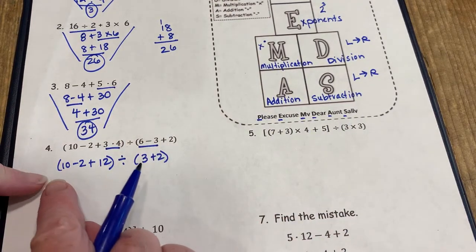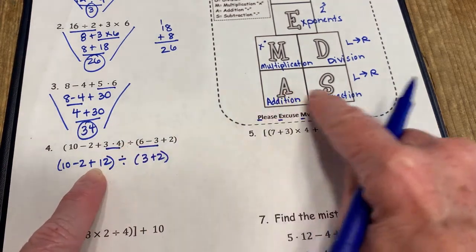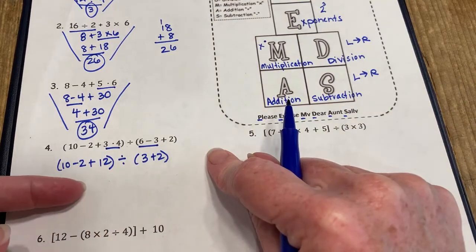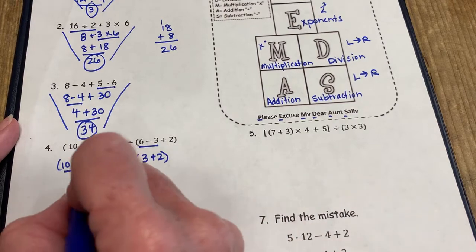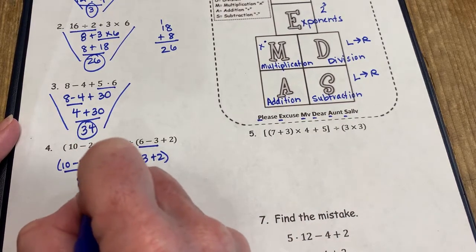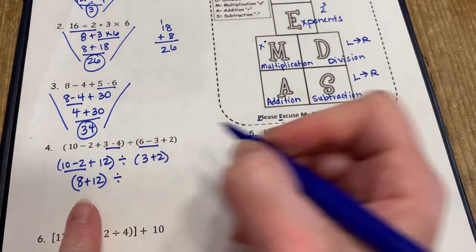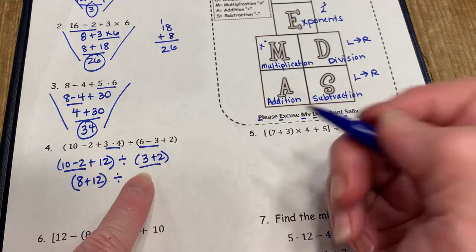All right, if I go back to my first set of parentheses, all that's left is subtracting and adding. That's down here, but it's in order. So when I walk in, who do I see first? I see subtraction. I'm going to start there. What's 10 minus 2? 8. And I keep the plus 12, keep it in parentheses because it's not done yet. Bring down my division. And then on this side, 3 plus 2 is all that's left to do, so I don't have to worry about what order.